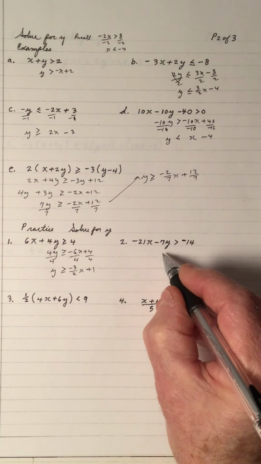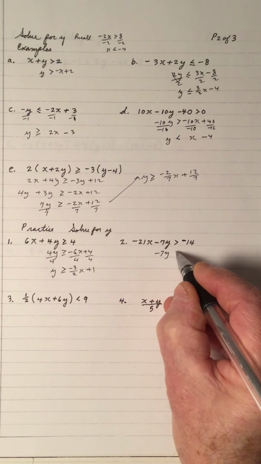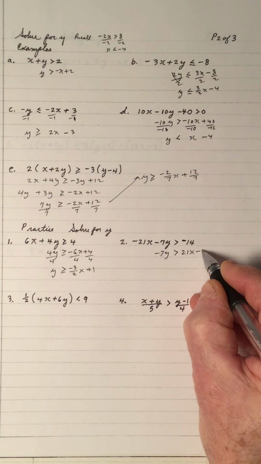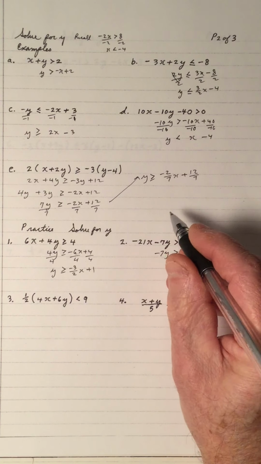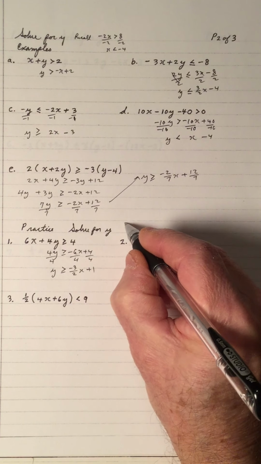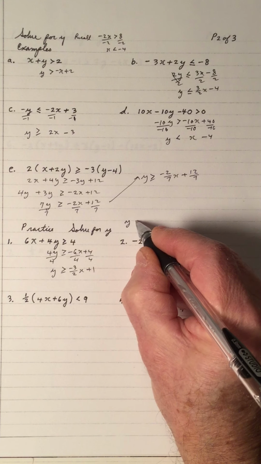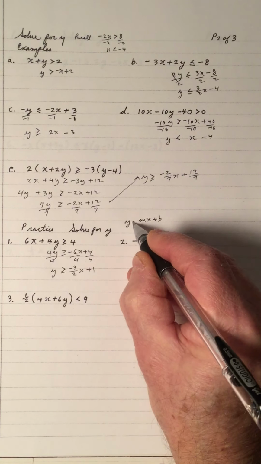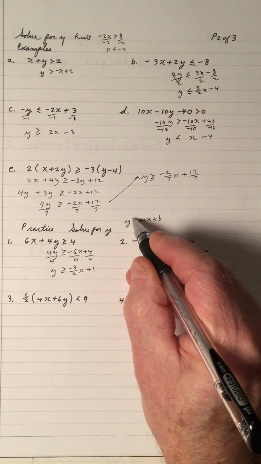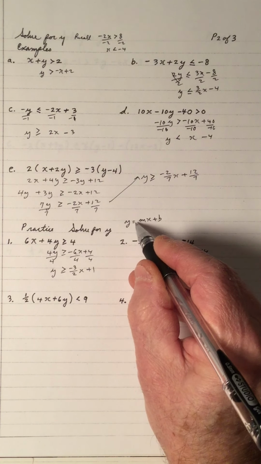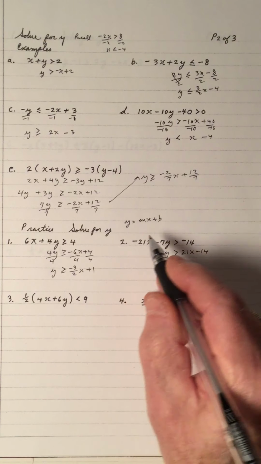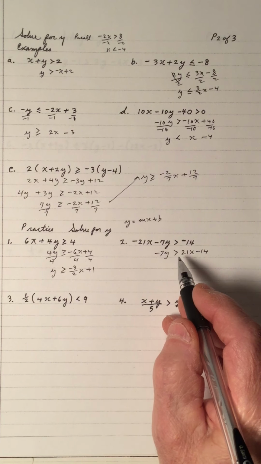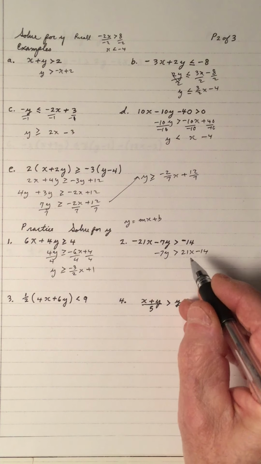Number 2, I'm solving for y, so negative 7y is greater than 21x minus 14. Remember, when I say solve for y, that means I'm writing it as y in terms of mx plus b. So I'm writing it into this form, except instead of an equal sign, I got less than and greater than here. So when I'm solving for y, I'm putting it into the slope y-intercept form.